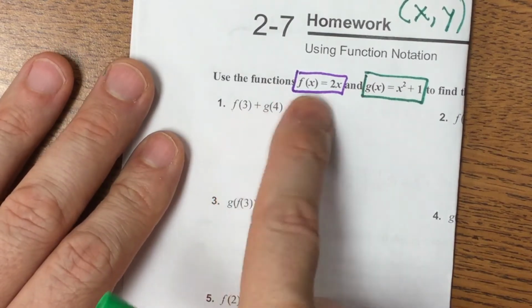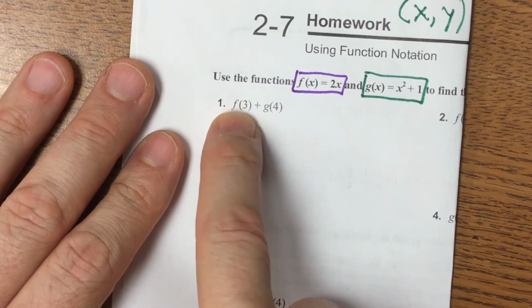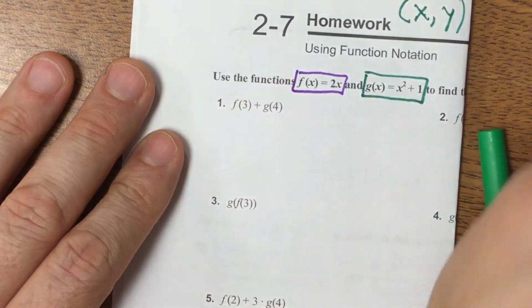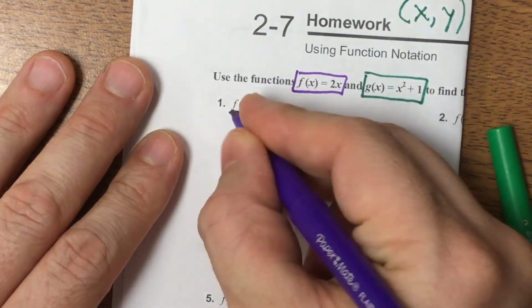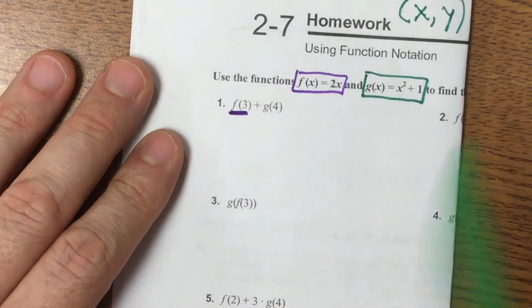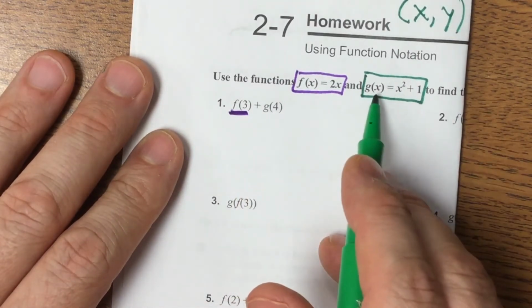So when I look at this f of 3, I see that it goes with the f equation. They both have f. So this is a purple one that is assigned to that equation. The other one, the g of 4, is a green one. It goes with the green equation.